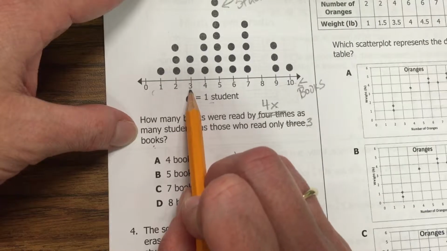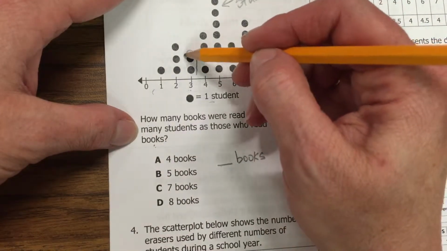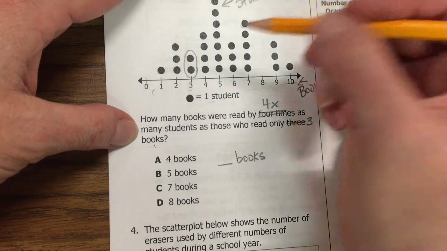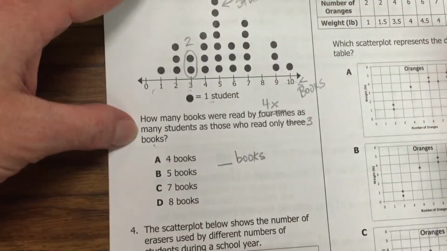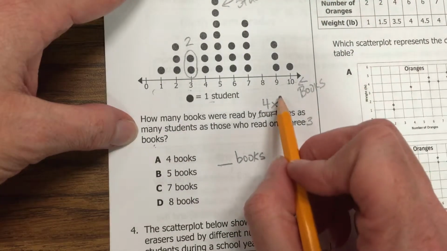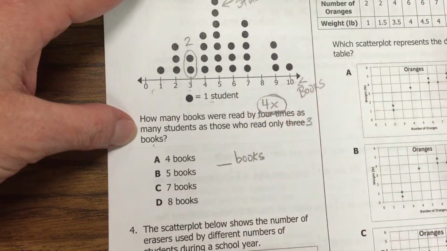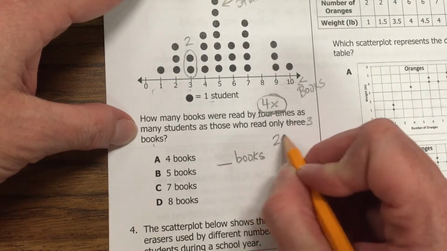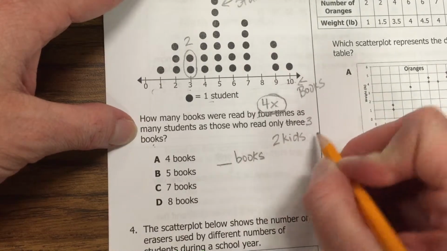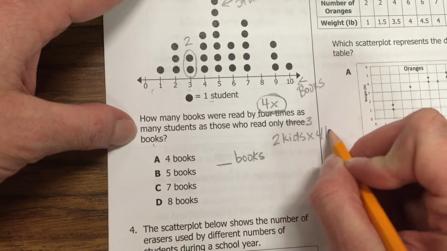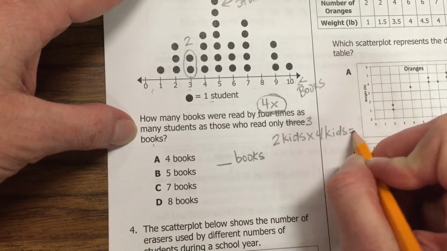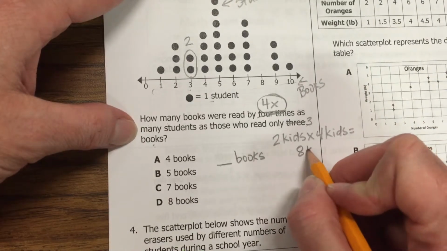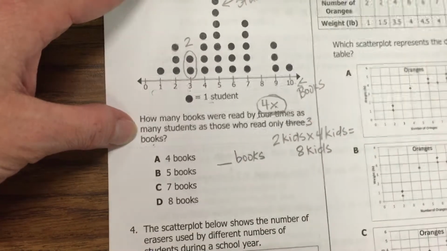So how many kids read 3 books? 2. 2 kids read 3 books. That's the number that needs to be multiplied times 4. So I'm multiplying 2 kids times 4, and that gives me an answer of 8 kids.